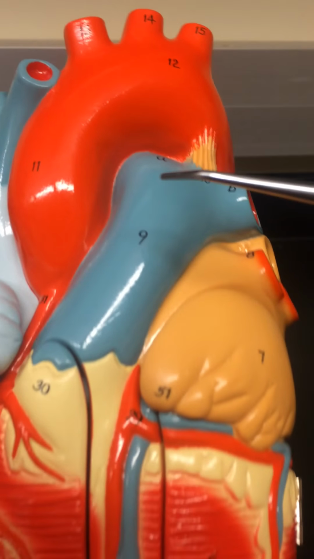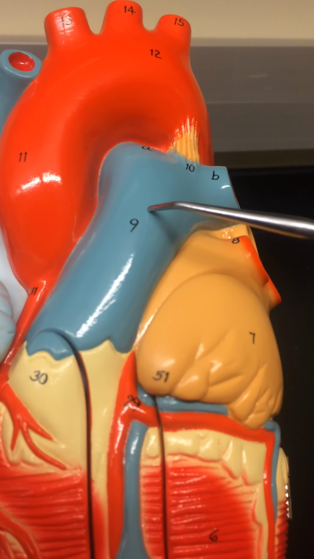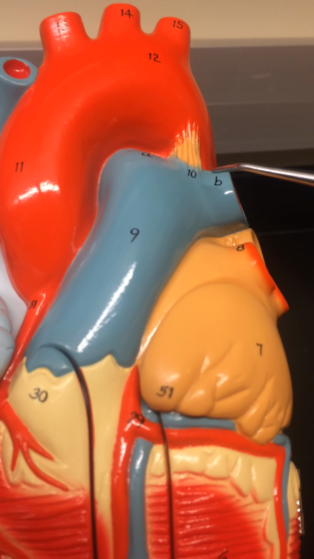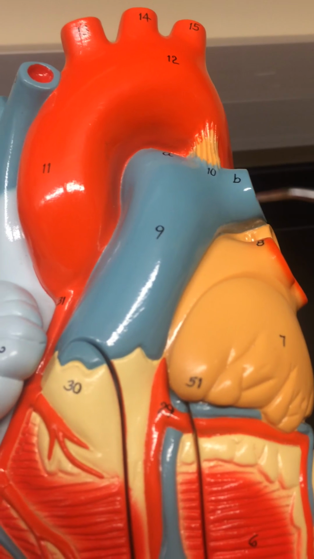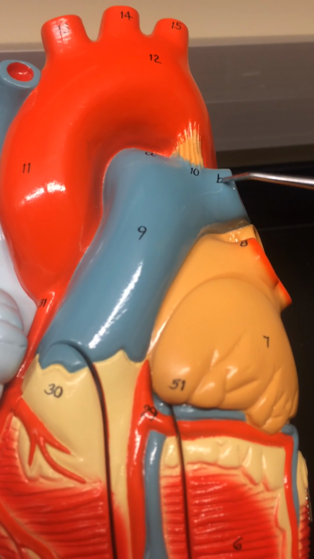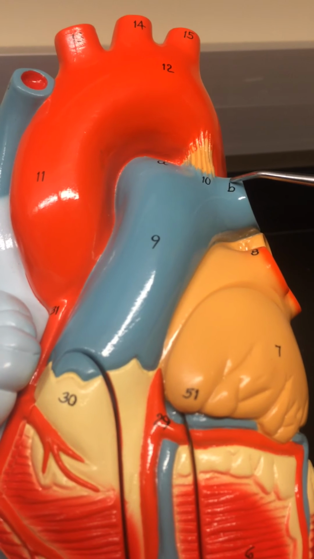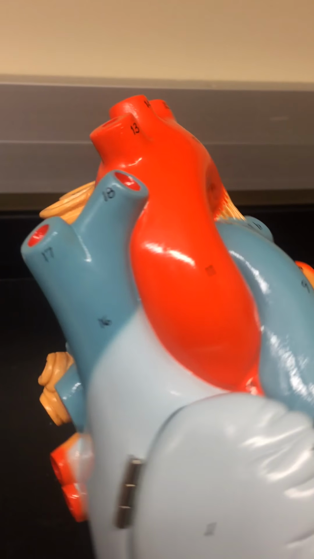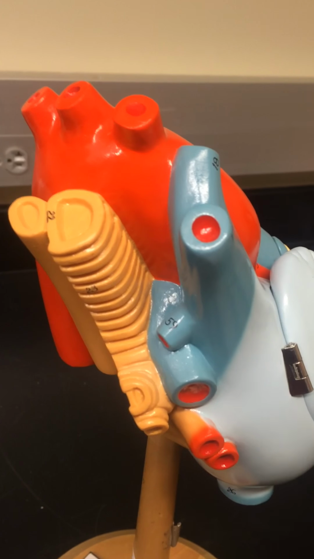This big vessel is called the pulmonary trunk, and the pulmonary trunk will lead to the pulmonary arteries. In the pulmonary system, the arteries are blue and the veins are red. The arteries move blood away from the heart, so this one going to the left lung is the left pulmonary artery. The right pulmonary artery we can find if we move the heart, and we can see it right there.